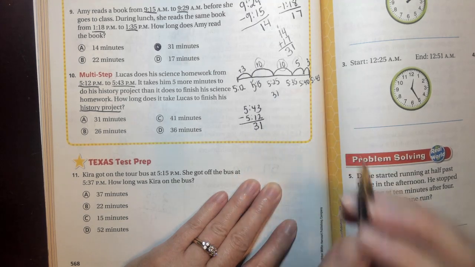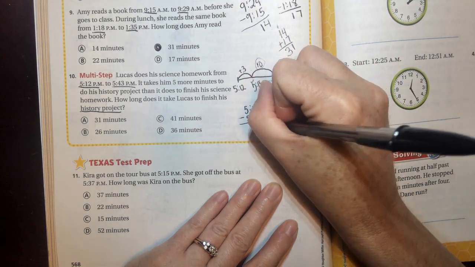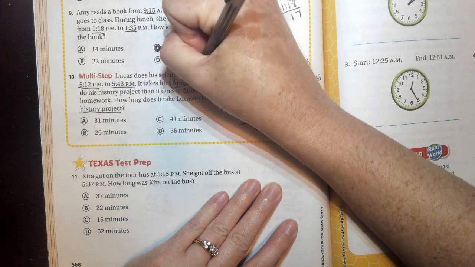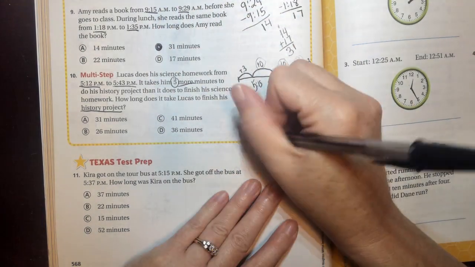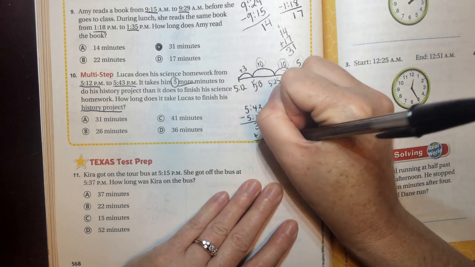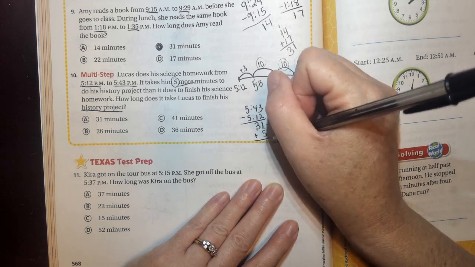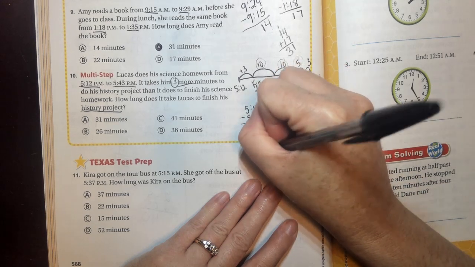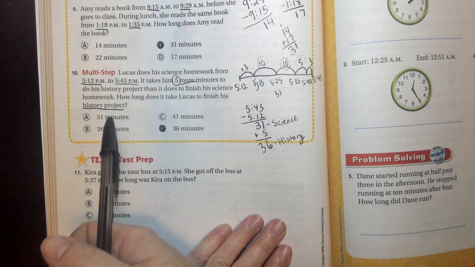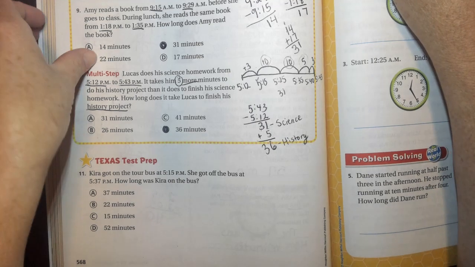Look at that. Same thing, but wait, there was a second step here. That's how long it takes him to do his science. It takes 5 more minutes to do his history. So we have to add 5 minutes to get the number for history. 1 plus 5 is 6. 3. So it took him 36 minutes to do history. Notice that they put 31 minutes up there as a choice just to try to trick you. See if you read carefully.